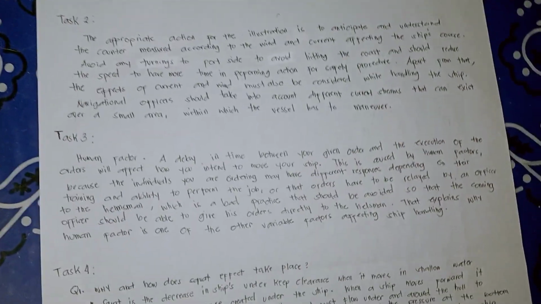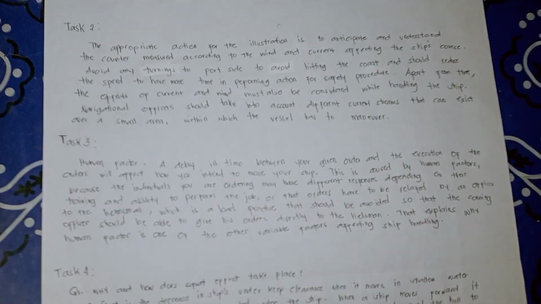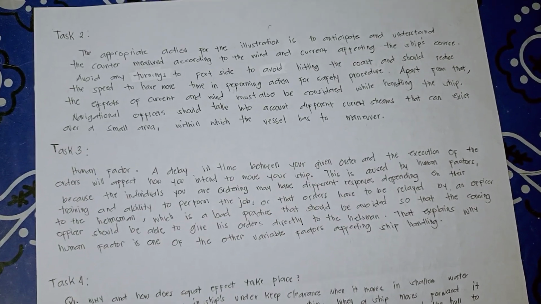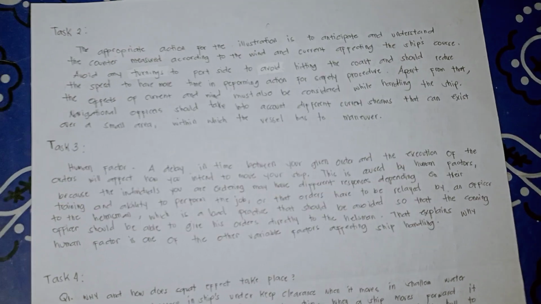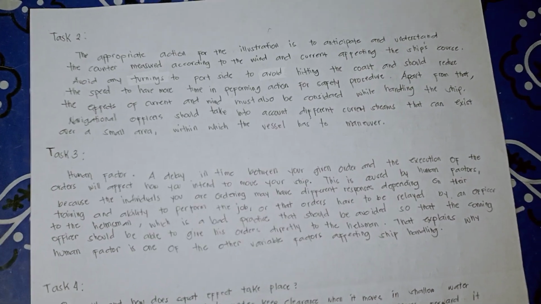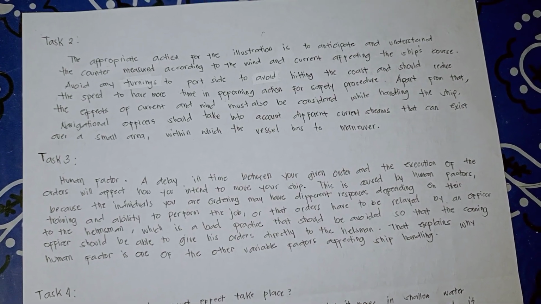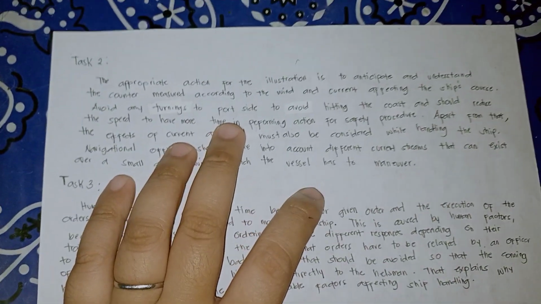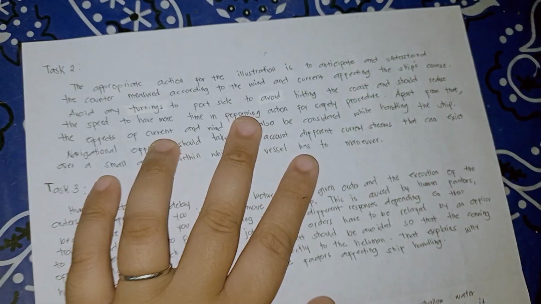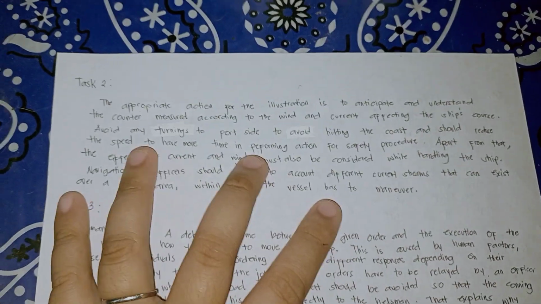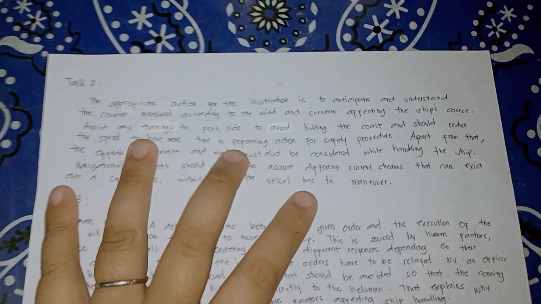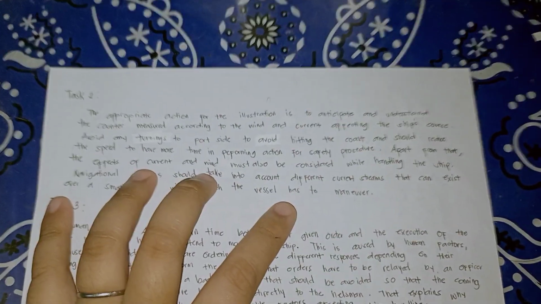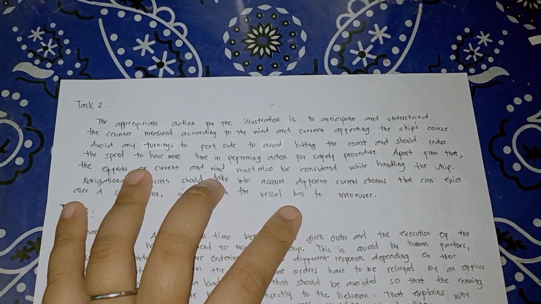For our task 2, based on the illustration, discuss your action with the effect of wind and current on the ship handling while maintaining safety of navigation. So the appropriate action for the illustration is to anticipate and understand the countermeasure according to the wind and current affecting the ship course.